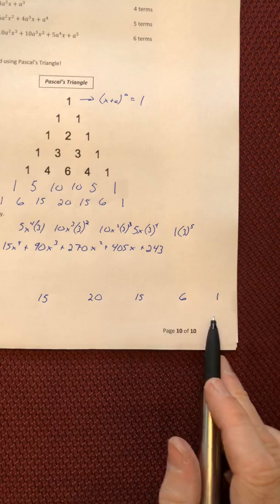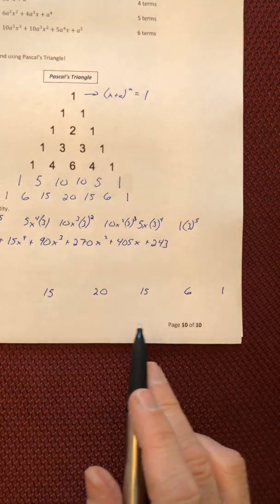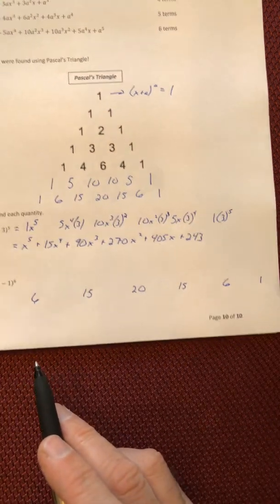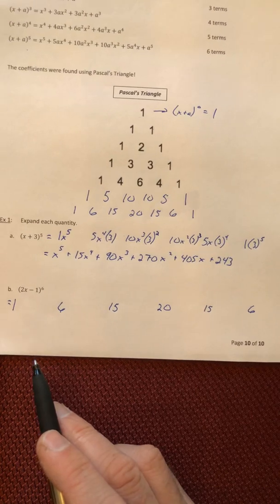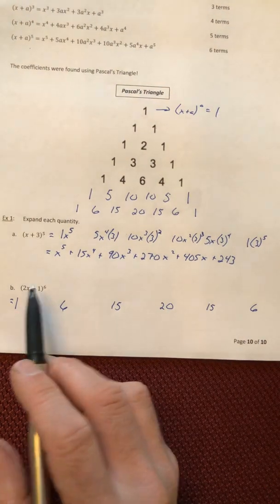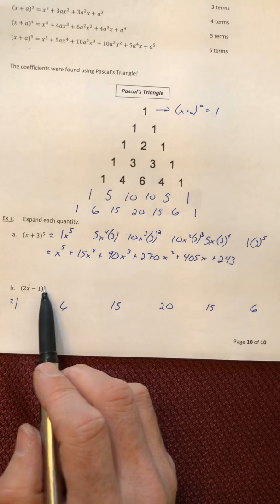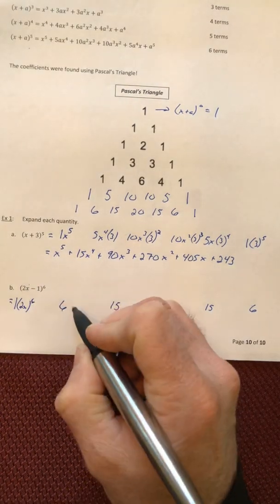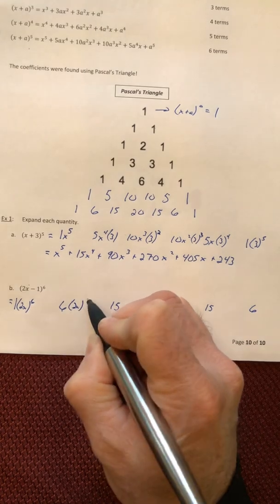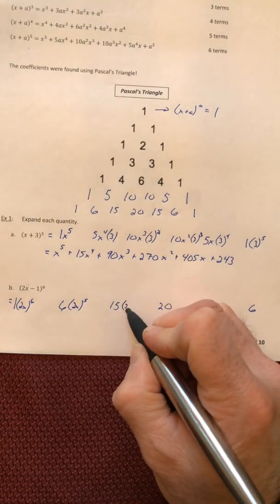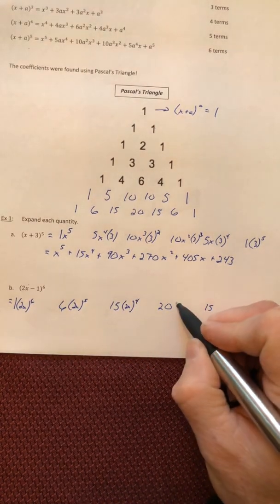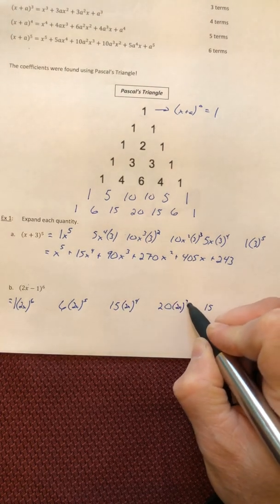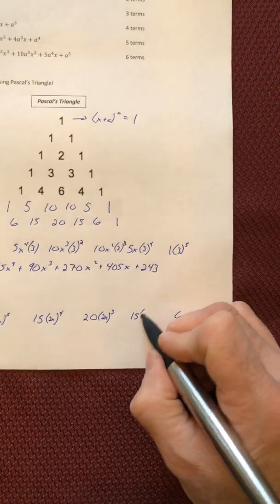Leave yourself some room because you're going to have to start filling stuff in between them. All right, so we're going to take the 2x and raise it to the 6th power, and then work your way down the line, decreasing the power by 1 every single time.